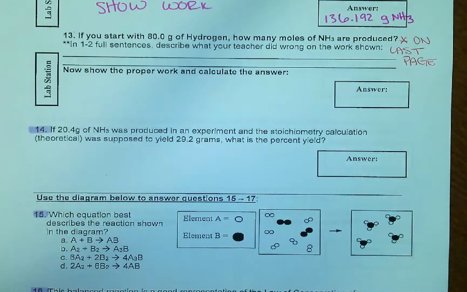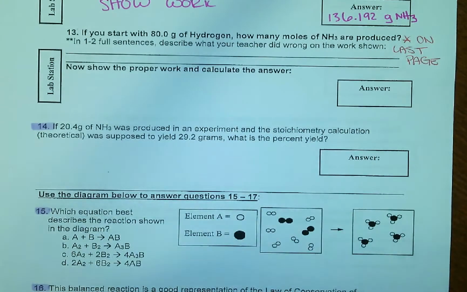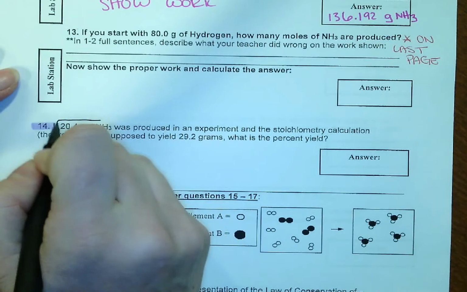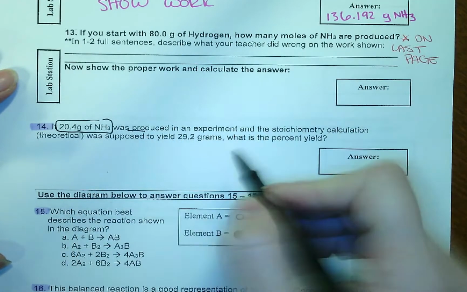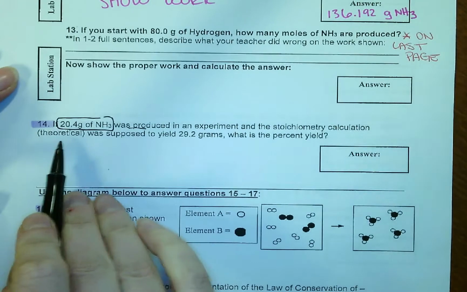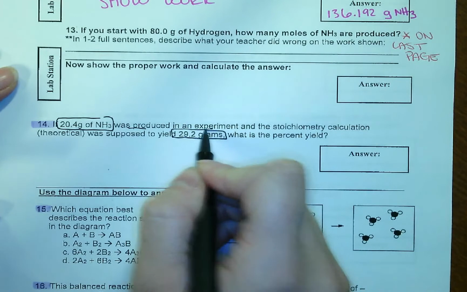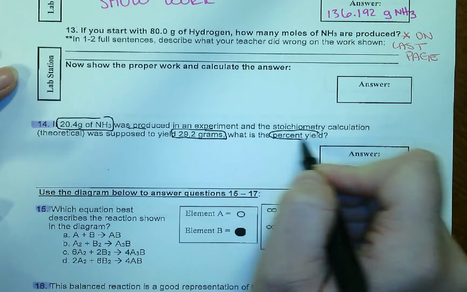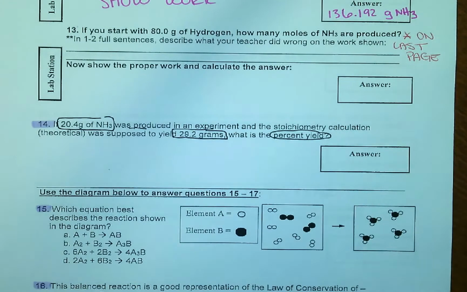Question 14 says if 20 grams of NH3, which I'm going to box in, was produced, so that happened in an experiment, and the stoichiometry calculation, which is just theoretical, said we were supposed to yield 29.2 grams. What is the percent yield? So we are not using a stoichiometry foldable for this. That's not what they're asking.